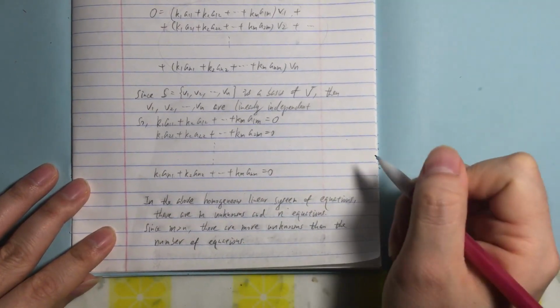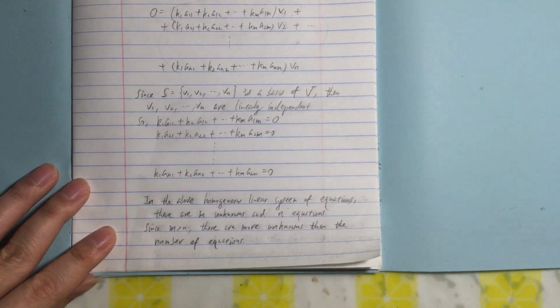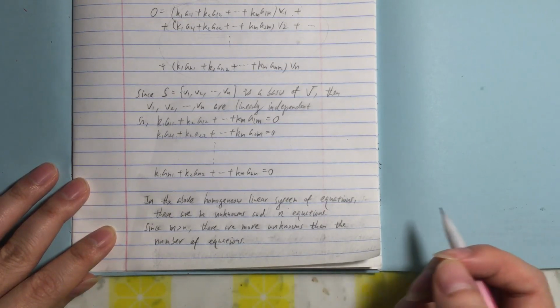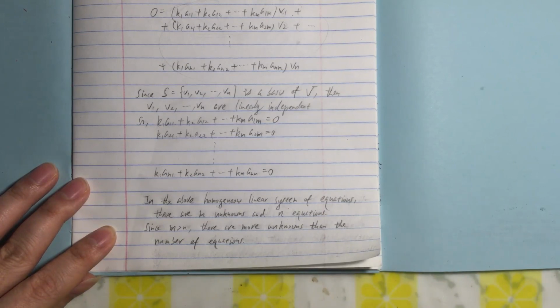And in chapter 1, we know that for any homogeneous linear system of equations, if there are more unknowns than number of equations, there exist infinitely many solutions. Since the trivial solution is one of the solutions, there must exist non-trivial solutions.